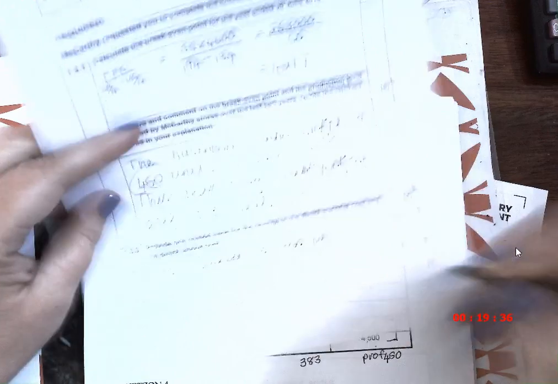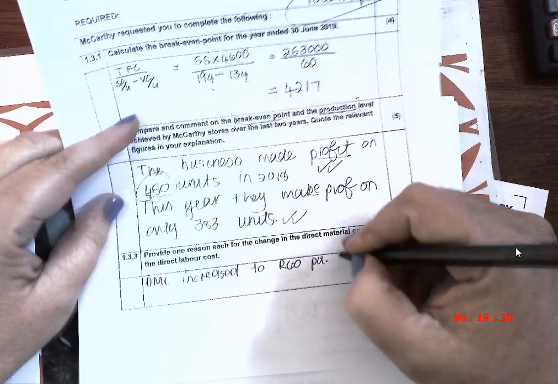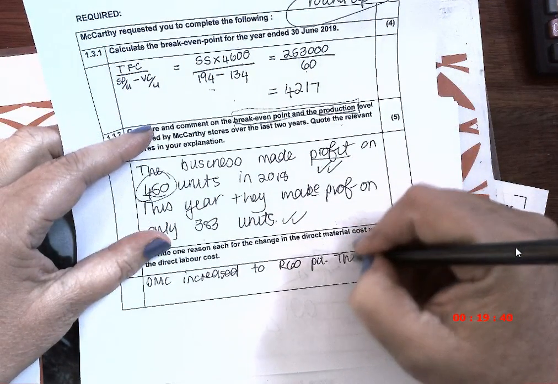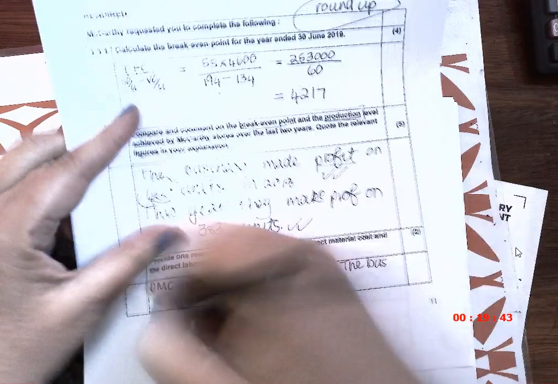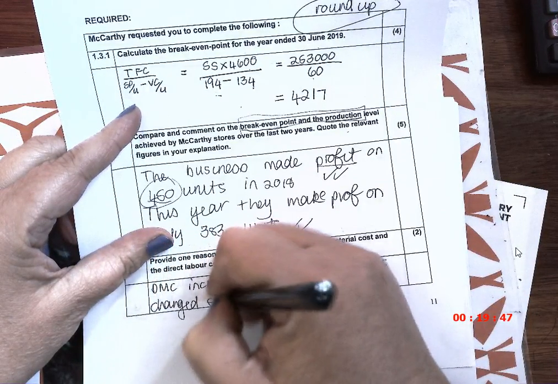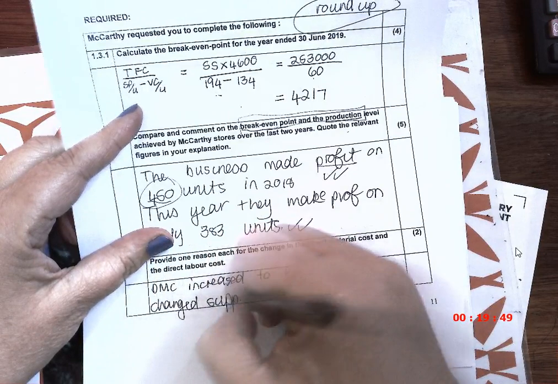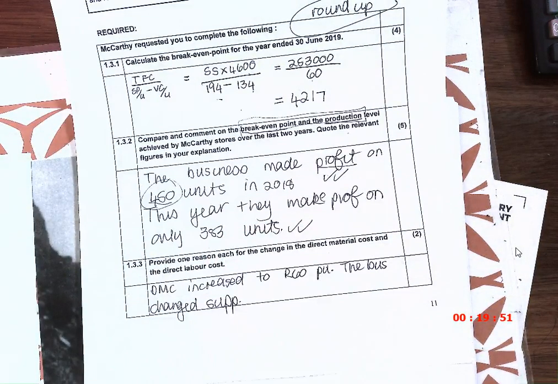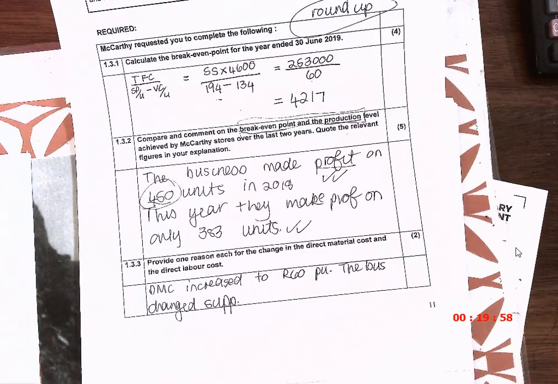And then the easiest one is the business changed suppliers. Or you can say the business decided to buy material of a better quality. Or you can say the business had a lot of new workers, so there was a lot of wastage.